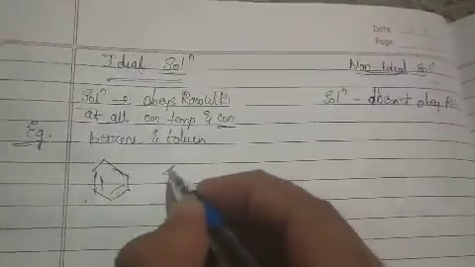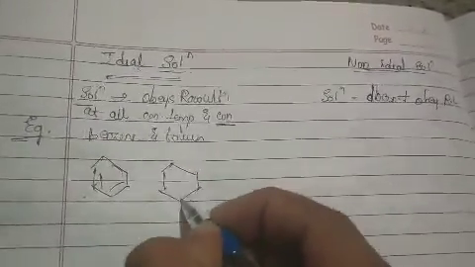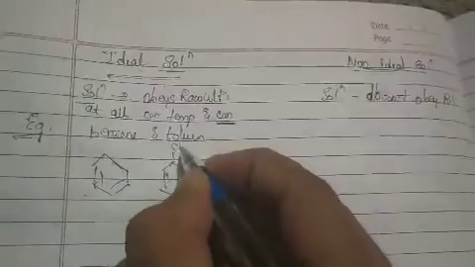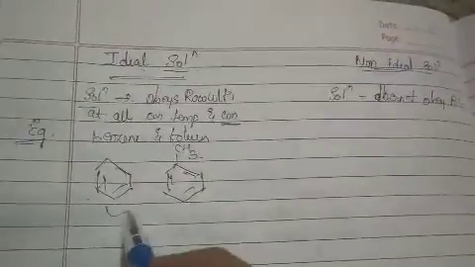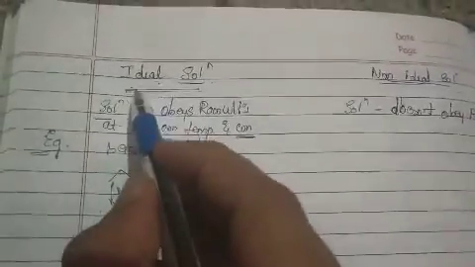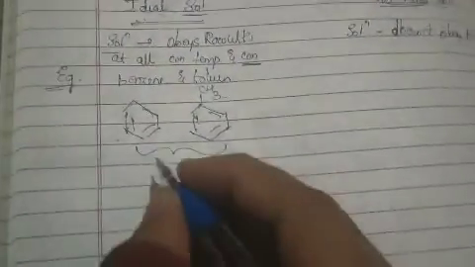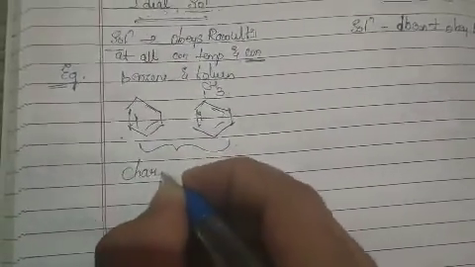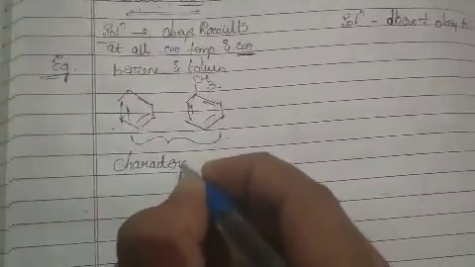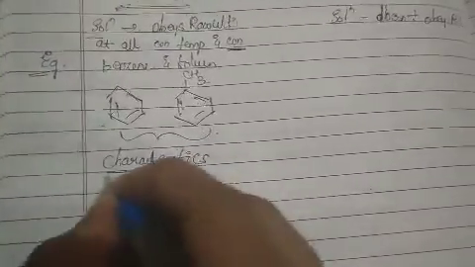This is your benzene. This is your toluene. So these can be taken. So this mixture can be taken as a source or an example of your ideal solution. Coming with respect to the characteristics of this ideal solution, how can you say that these two liquids are ideal?